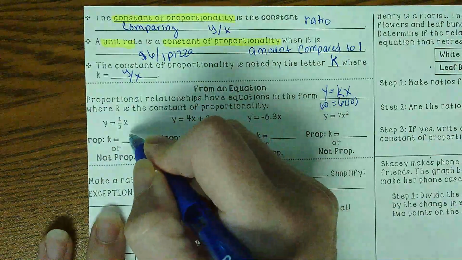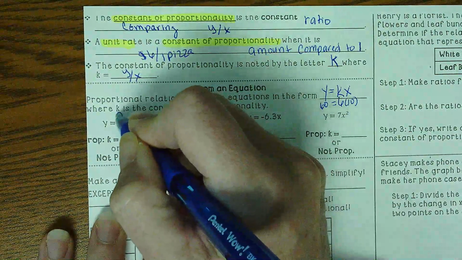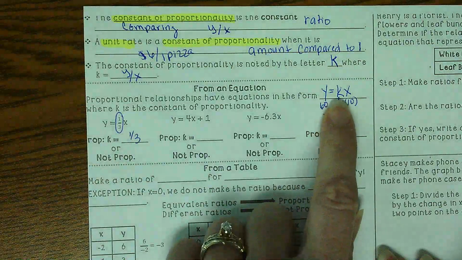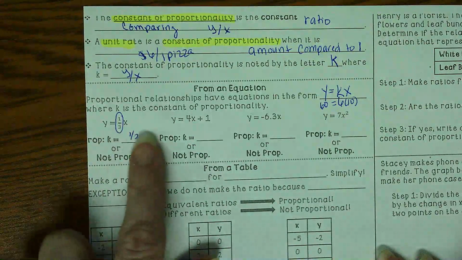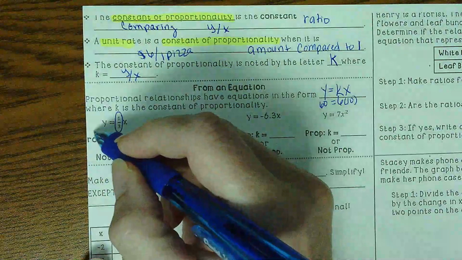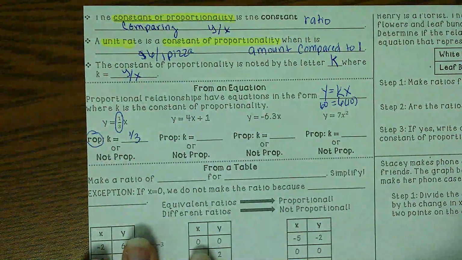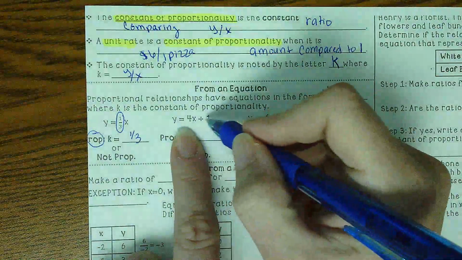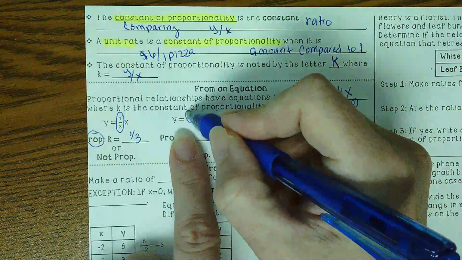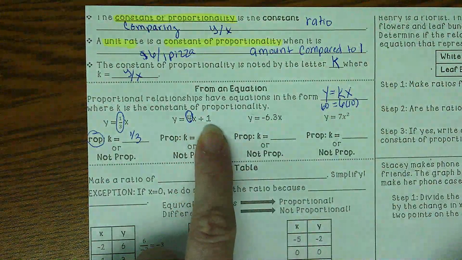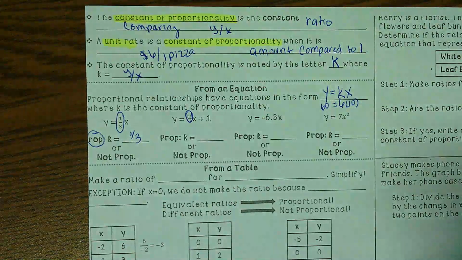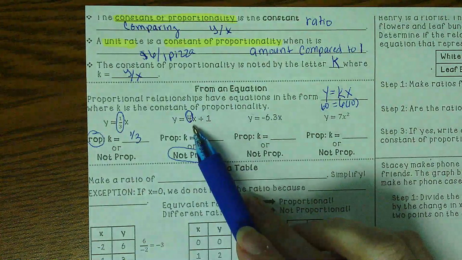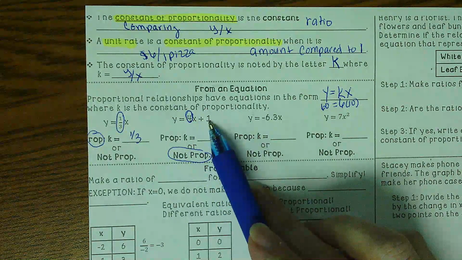So this one is beautiful. Our constant, or our k, is going to be the 1/3. It fits right in our equation with our constant k up here. And because there are no extra pieces, it starts at the origin, and that is proportional. This one, we do not have a constant value. I know it's sitting right here, but because of this extra number 1 on the end, this one's going to be non-proportional. That would be like $4 per pizza, but $1 to deliver it to the house.